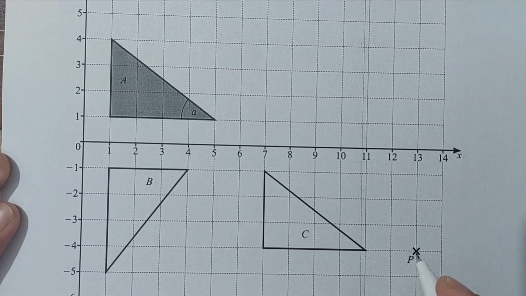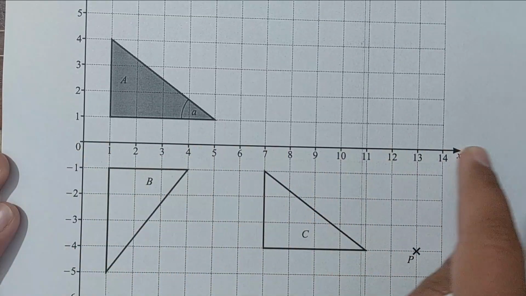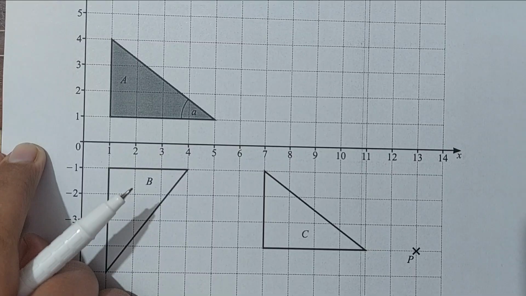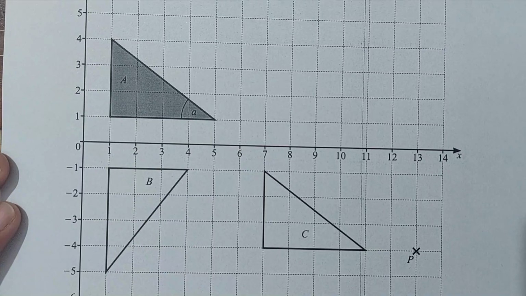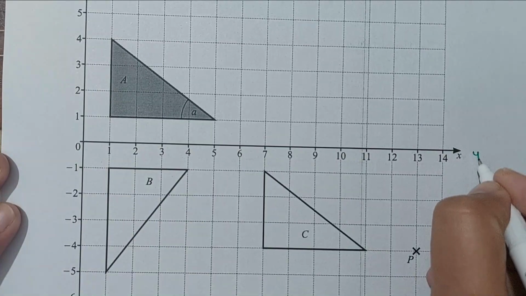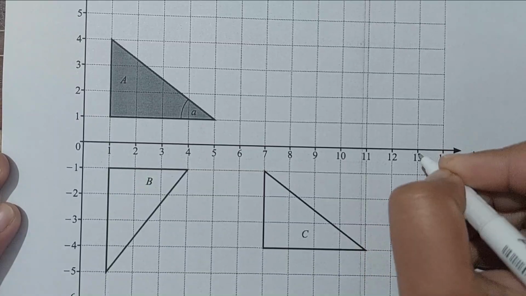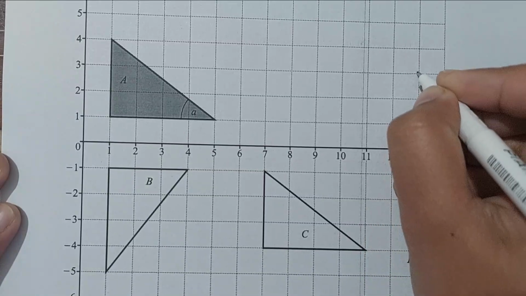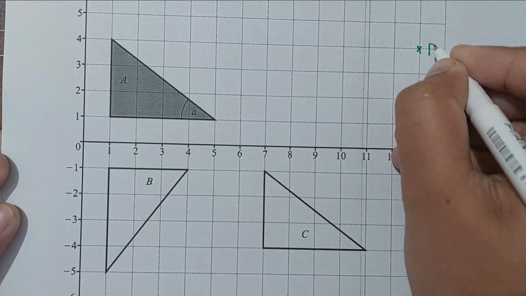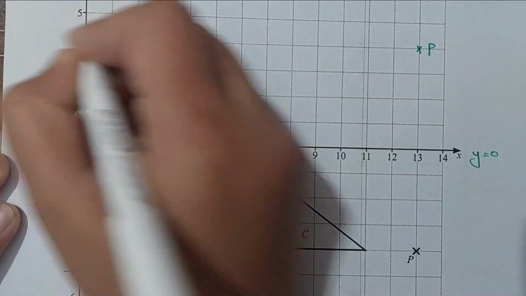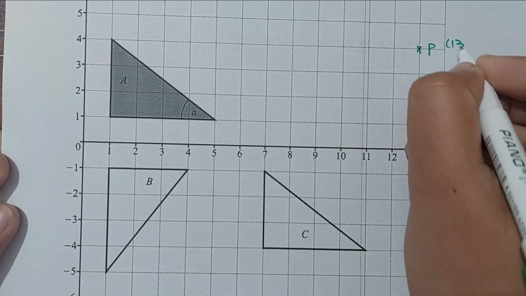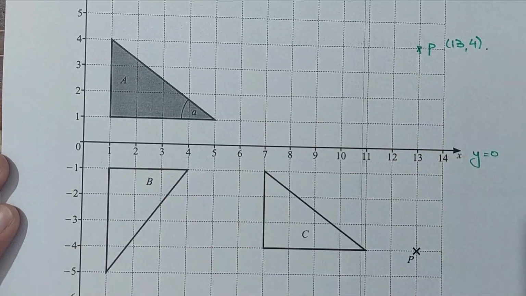Okay, this is the point P. So when we reflect, this is the line y equals 0. So this line y equals 0, reflected 1, 2, 3, and 4 units. So this distance is also 1, 2, 3, and 4 units. This will be P. The points are 1, 3 and 4 are the coordinates.